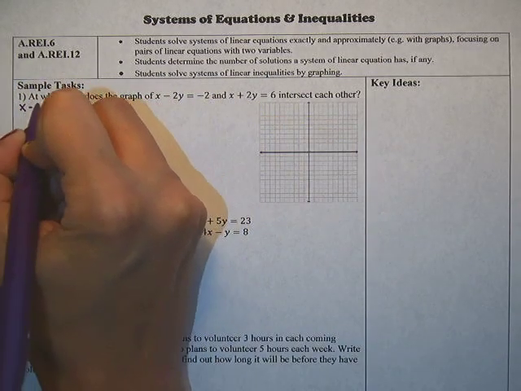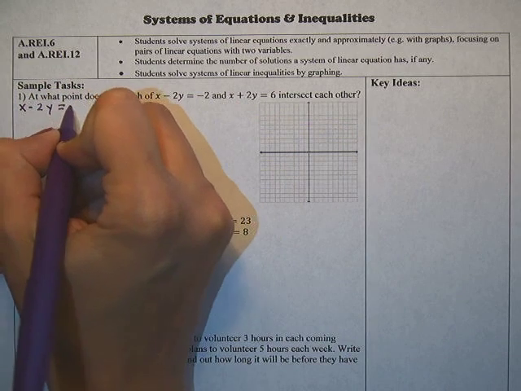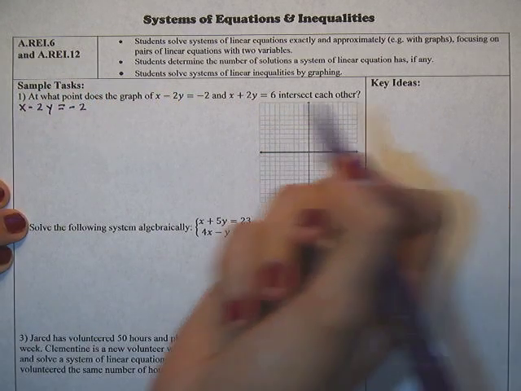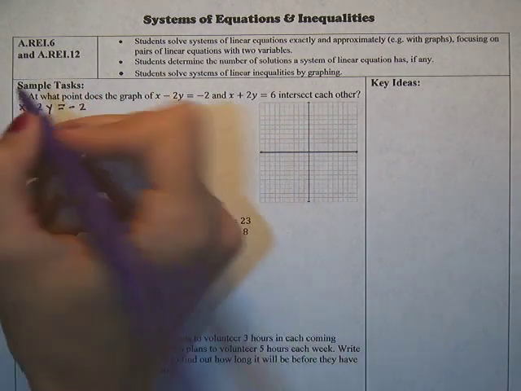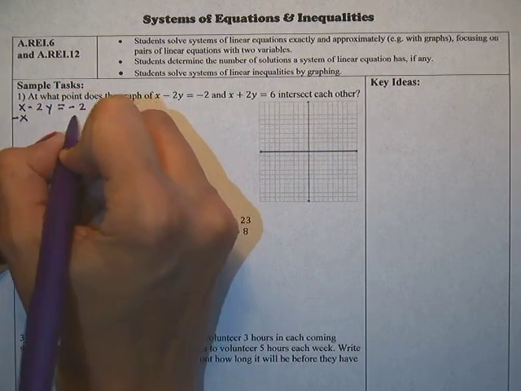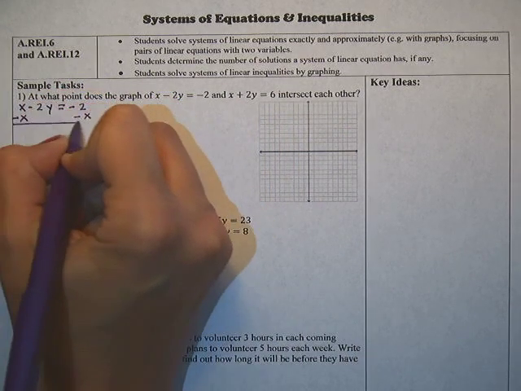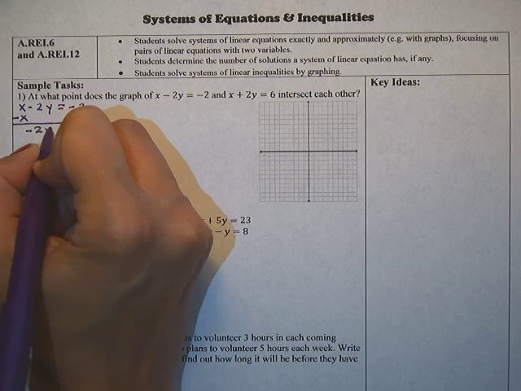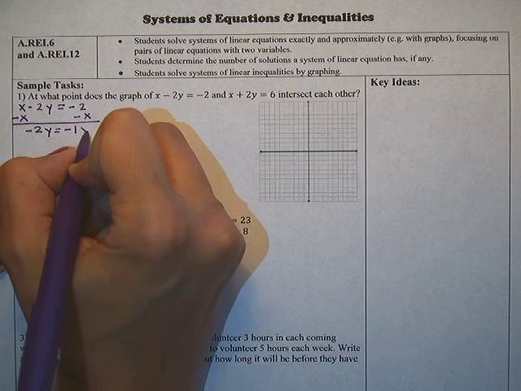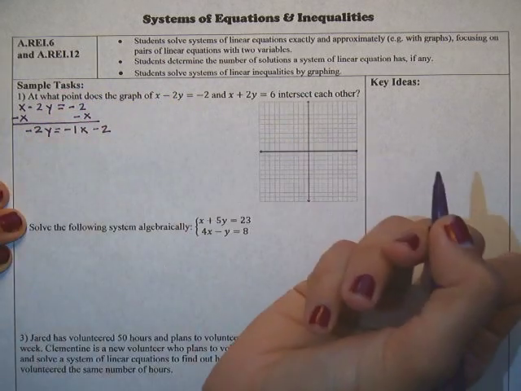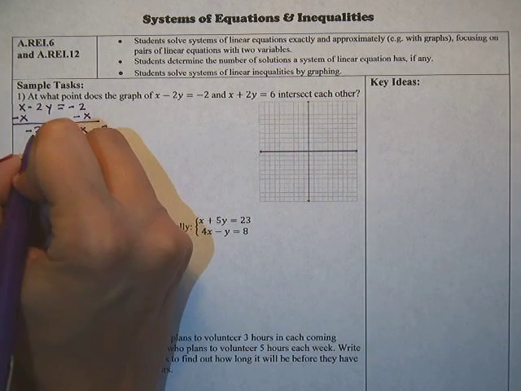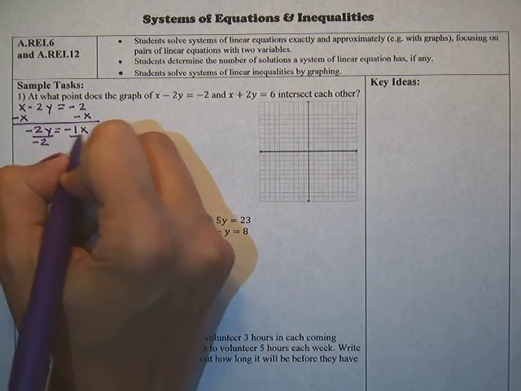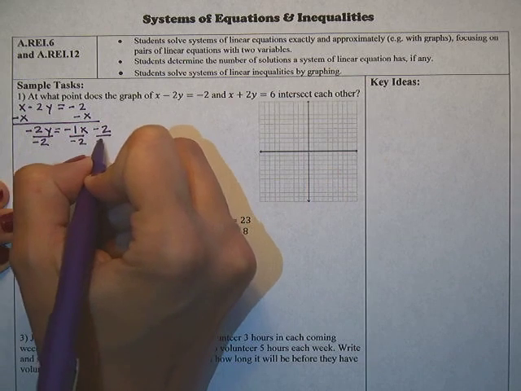So first we have x minus 2y equals negative 2. So in order to write this in slope-intercept form, we're going to move the x using inverse operations. And we get negative 2y equals negative 1x minus 2. And then we're going to divide everything by negative 2 in order to isolate the variable.